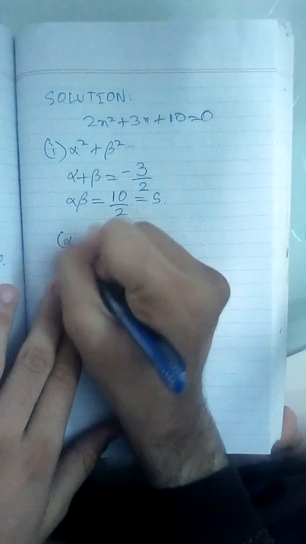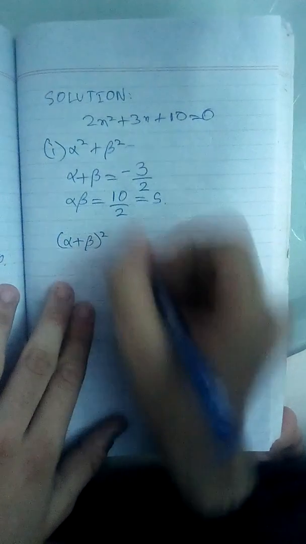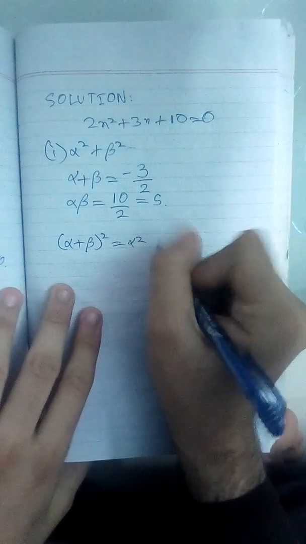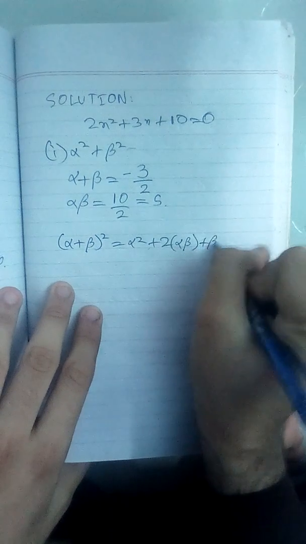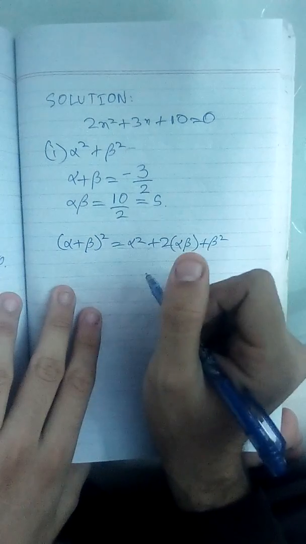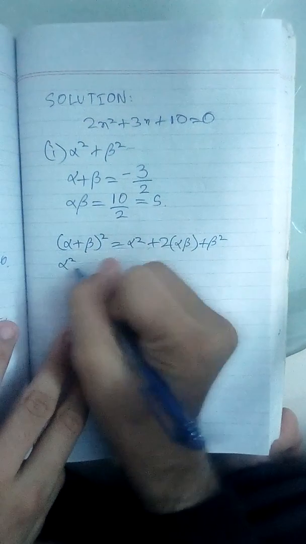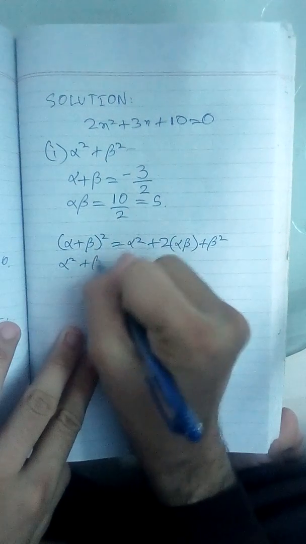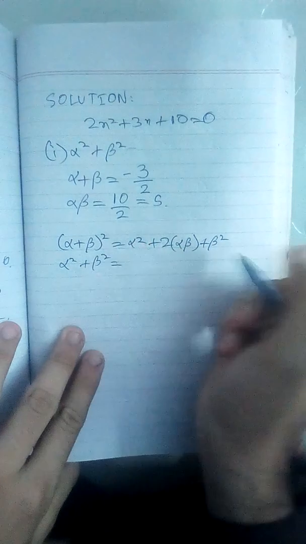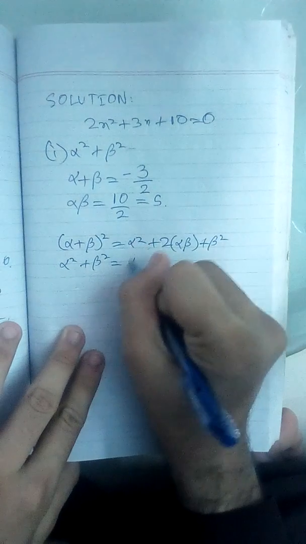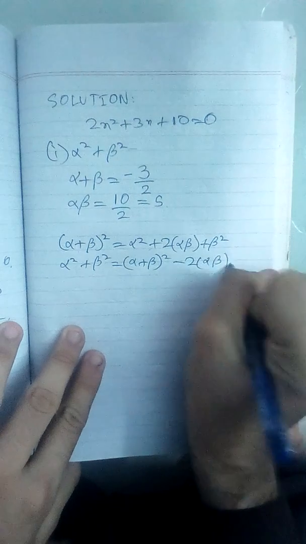Now squaring the sum of both roots, we would obtain alpha square plus 2 alpha beta plus beta square. In the same way as in the previous lecture, we would calculate the sum of the squares of the roots. We have alpha square plus beta square equal to alpha plus beta whole square minus 2 alpha beta.